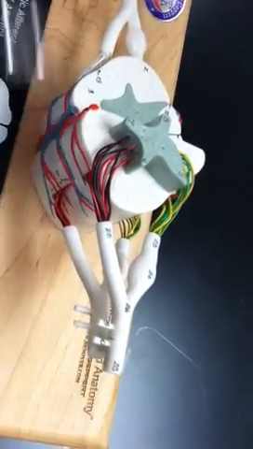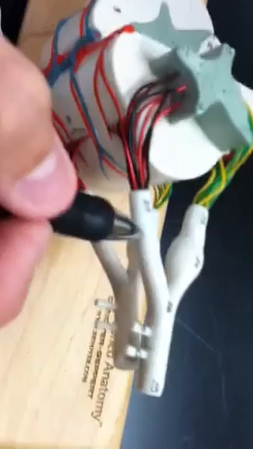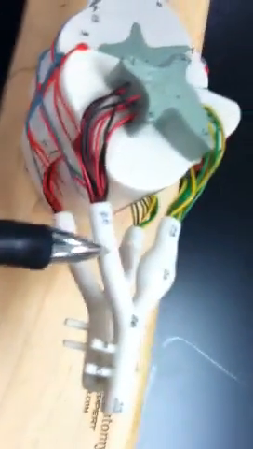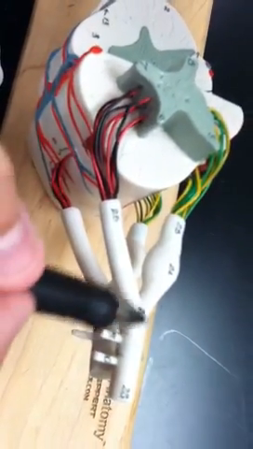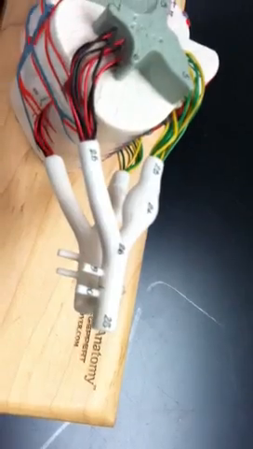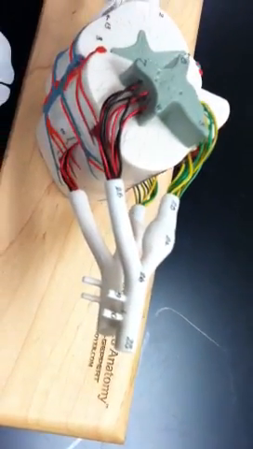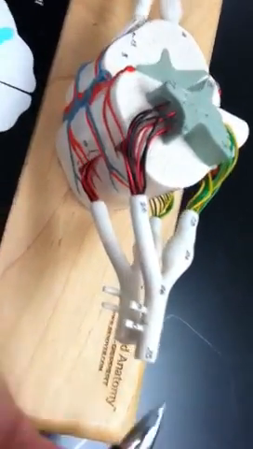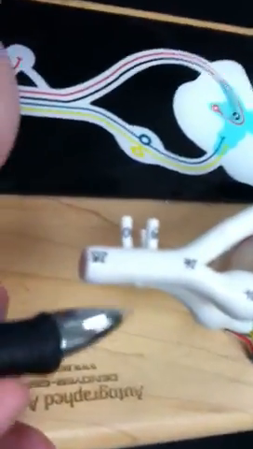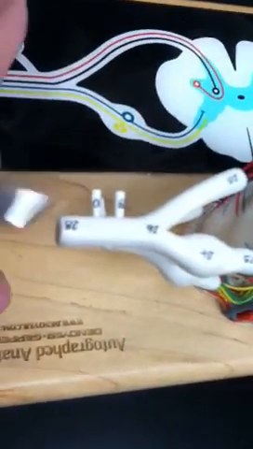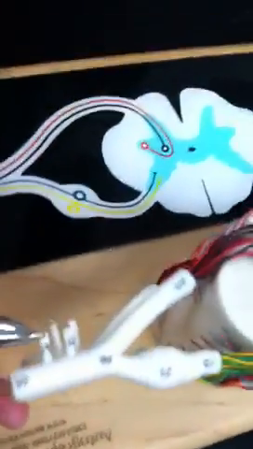We have our spinal nerve, which is where the dorsal and ventral root come together to create our mixed nerve that runs out. Then we have our dorsal ramus, which is broken off on this model, but basically it's going to be a tiny extension, just like these, coming out the back right here. Okay. Then we have our ventral ramus coming out the front here, or here.